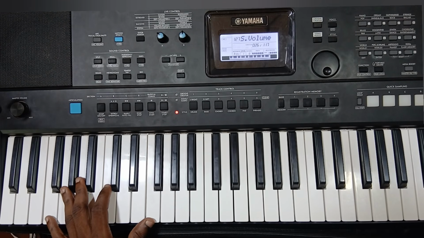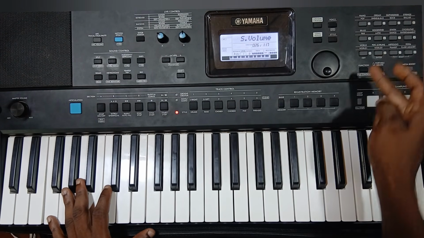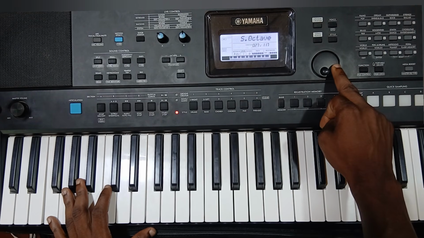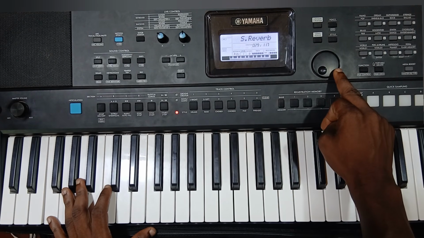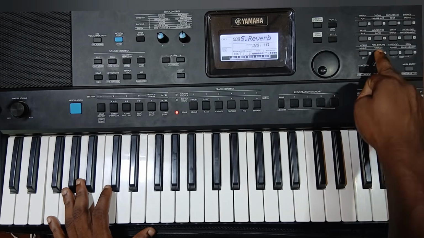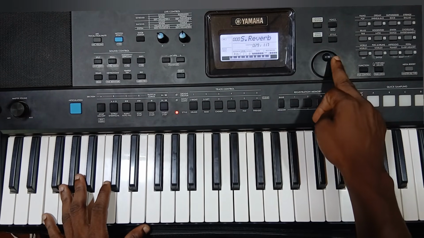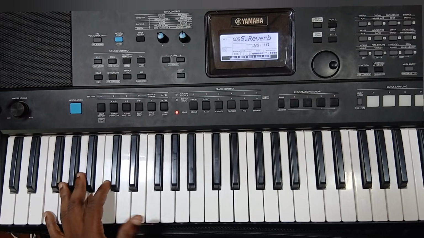But there's a kind of reverb in case you listen with an earpiece or an in-ear monitor. You're going to hear that there's a kind of reverb on the bass. You can just take the reverb off by pressing the enter here once, and then you get to S reverb. Then you press enter again. Then we cut off the reverb. So the sound is kind of dry. You can add a little reverb.